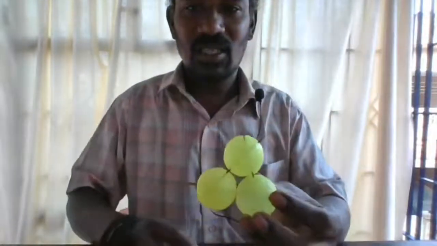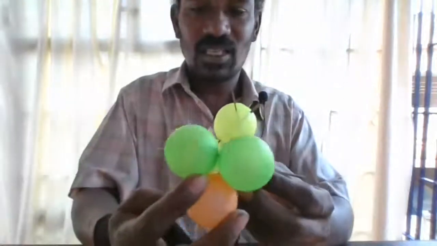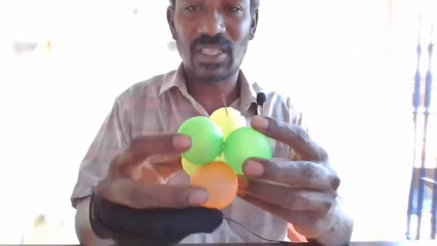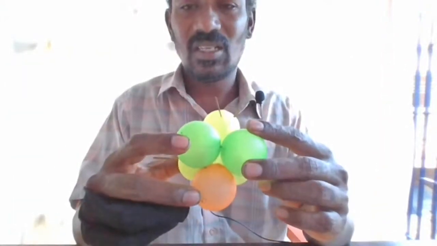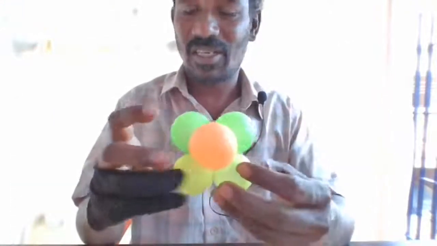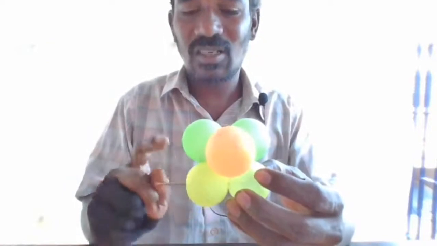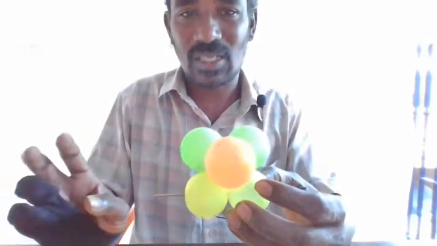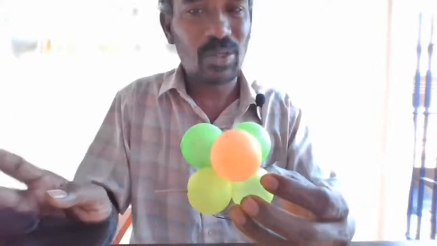Now we considered this octahedral void: this is one layer, and another layer is placed in the opposite manner. So we got an octahedron. At the center of this octahedral void, it is in contact with the 6 constituent particles.